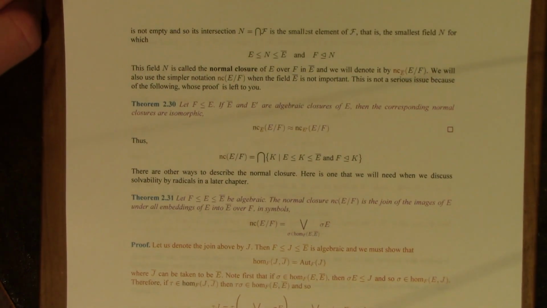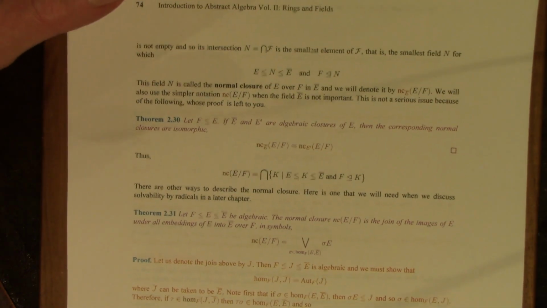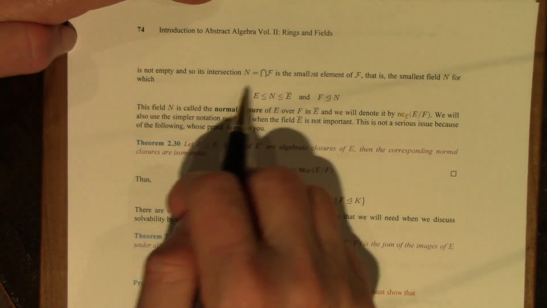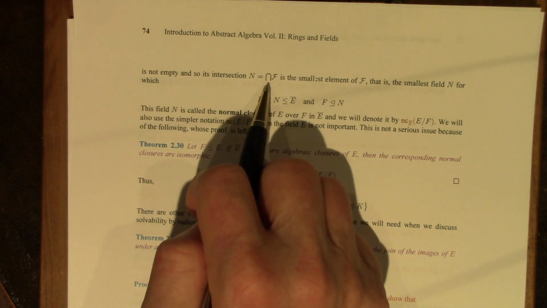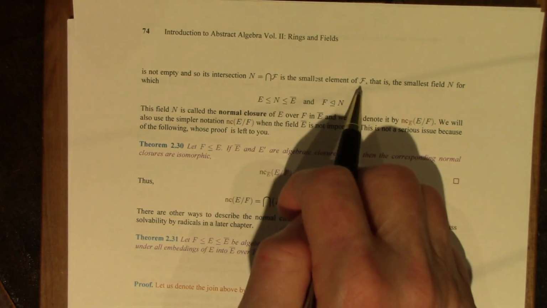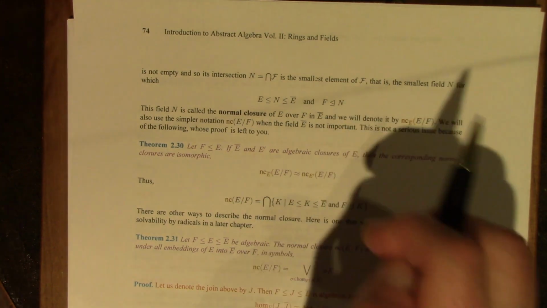We can therefore take the intersection, which I'll call N, of this family, and this is the smallest element of the family, because the family is closed under intersection.